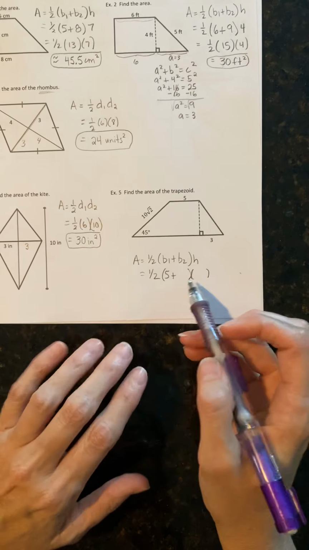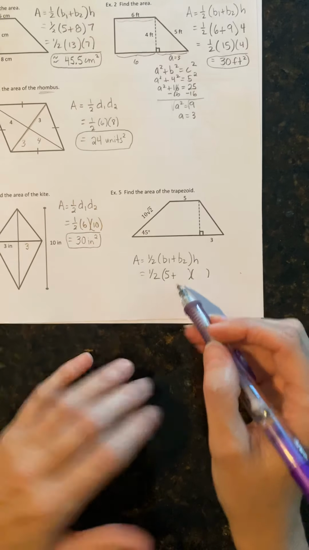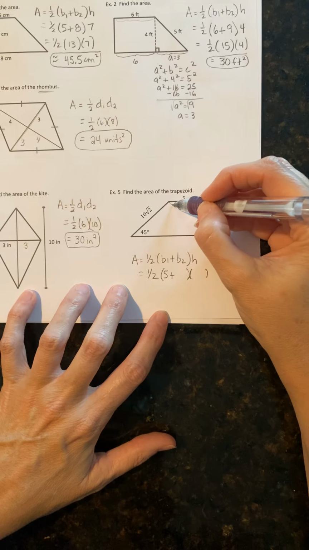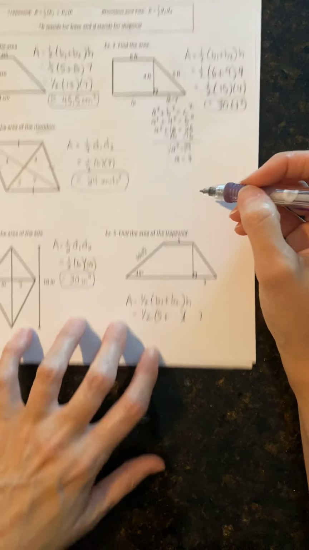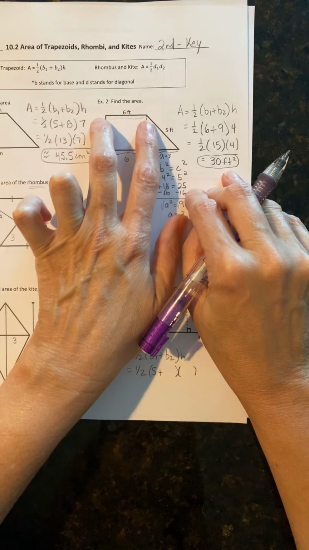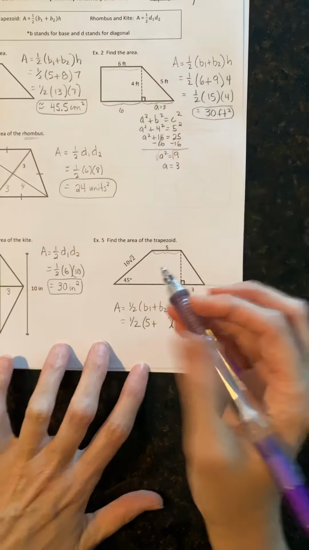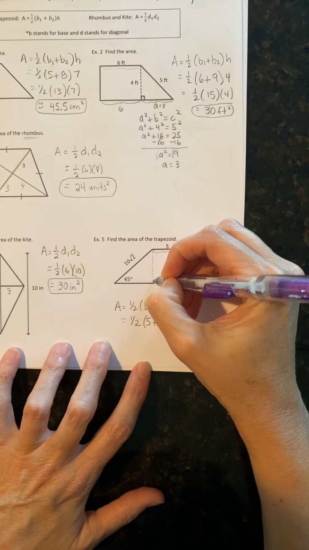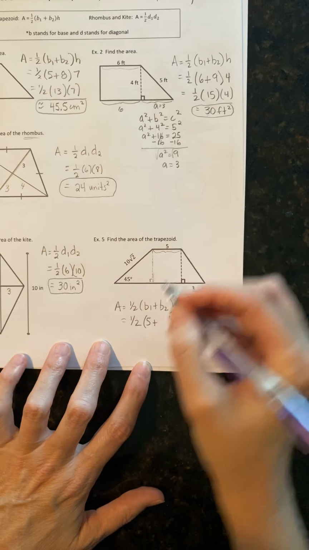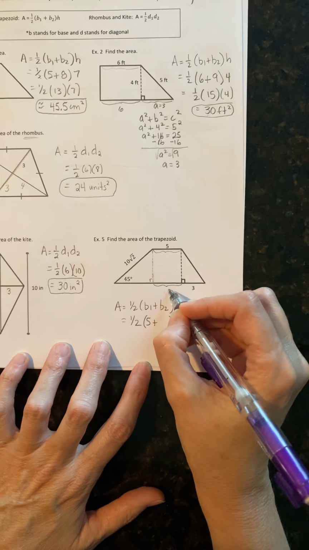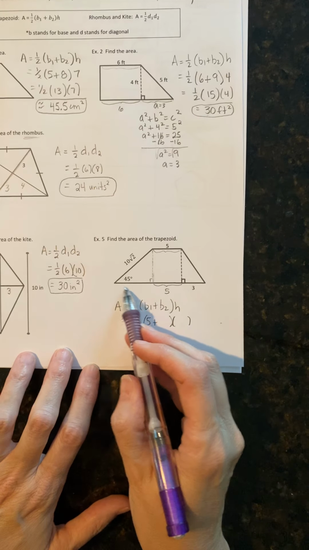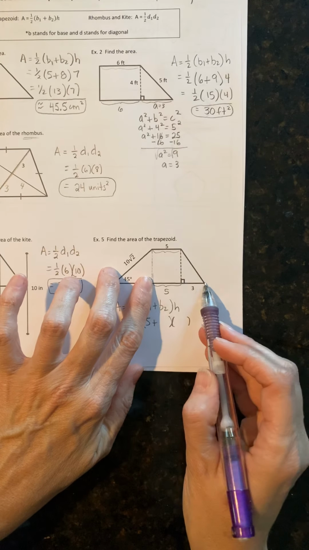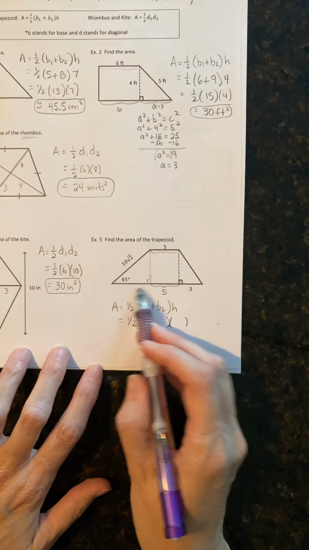So I can't put a number there yet. This is what a formula does for us, though. It tells us what should I be looking for. I should be looking for base 2. So I'm looking for this. Since I know this one is 5, I can do what I did up here where I pulled that 6 and I just dropped it down right there. You can take that 5 and you can just pull that straight down. And that is going to move to right here. But that's still not the whole base. That's just from here to here. So now I need to know this part of the base.